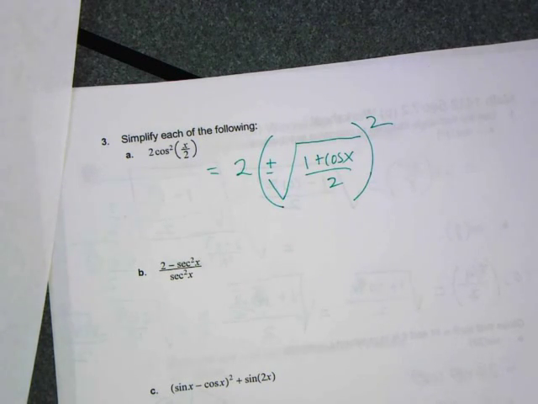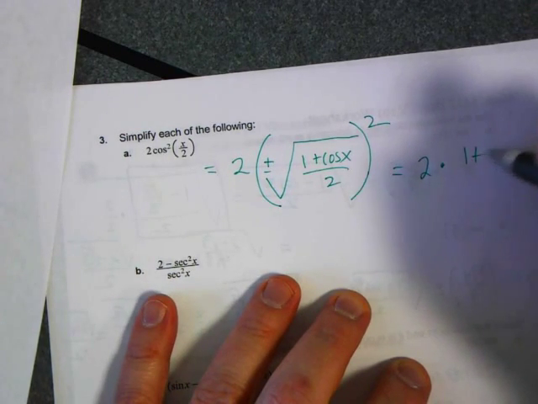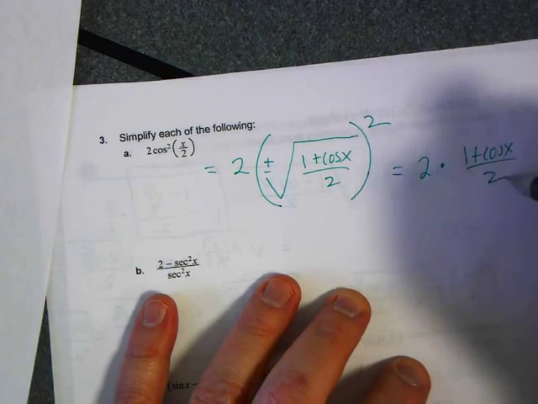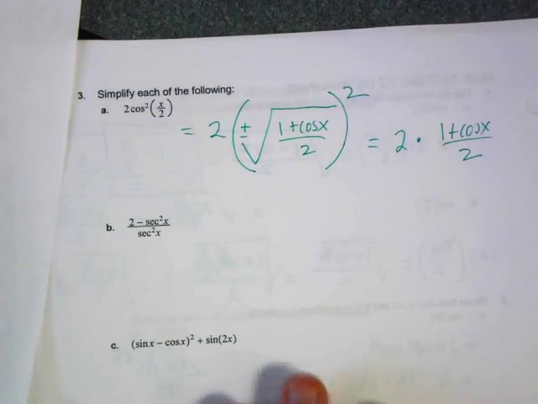All right, so this becomes 2 times 1 plus cosine x over 2. The squaring gets rid of the plus or minus. The squaring also gets rid of the square root. Well, that's better. And then what do we do? You can reduce the 2's. And your final answer is 1 plus cosine x.